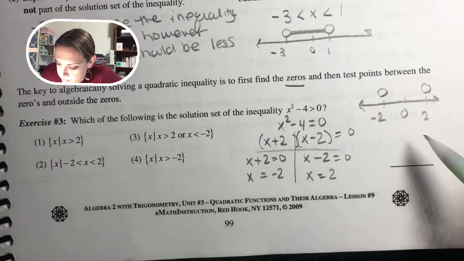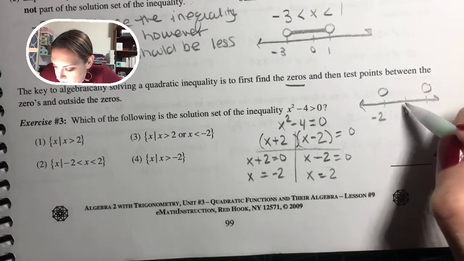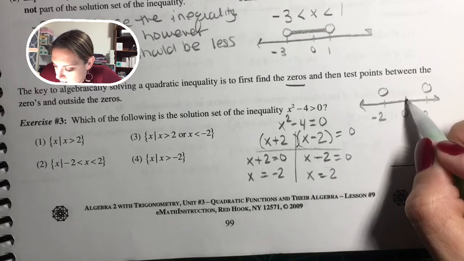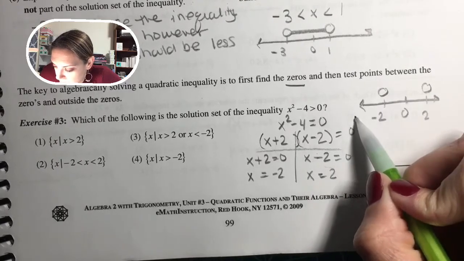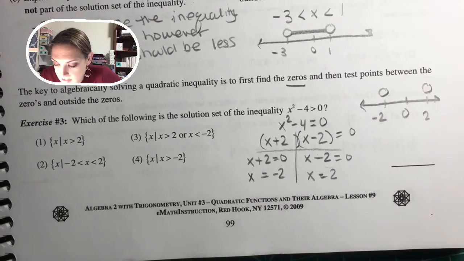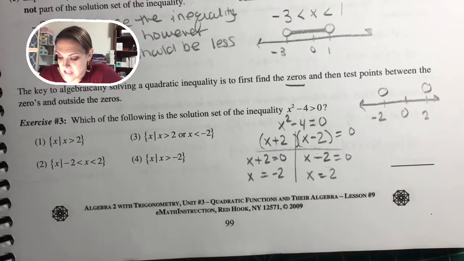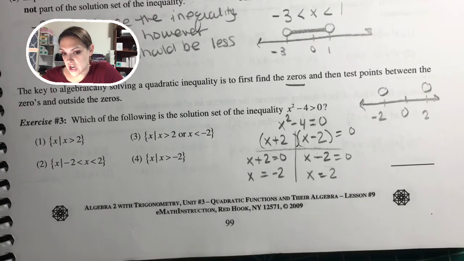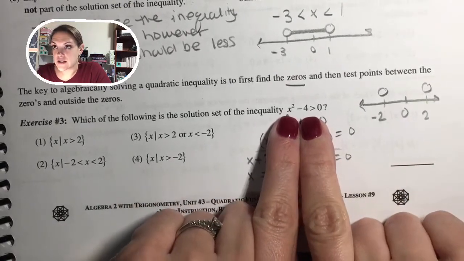And then what we're going to do from here is we're going to test a point. So as you can see, I put a 0 in the middle. I usually put the 0 in there, but you could also pick a number on the outside. I just always test 0. It's the easiest thing to test. So no matter if it's on the inside or outside, I test a 0, and if it comes out to be a true statement, then I color over the 0. If it's a false statement, then I shade around the 0. So for instance, I'm going to go back up to the original and plug a 0 in for x.